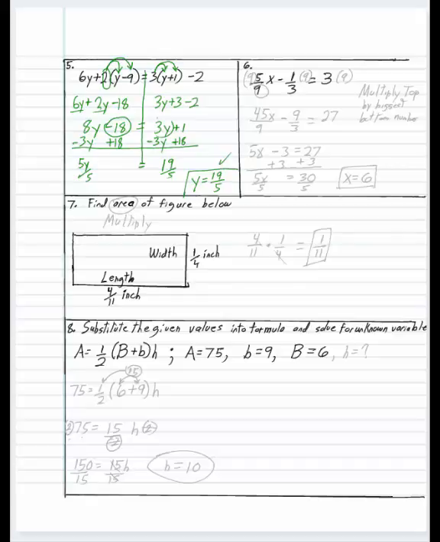Number 6. Probably the biggest thing that jumps out at you is fractions. Let's get rid of the fractions first. And we can do that by multiplying the top by the biggest bottom number.